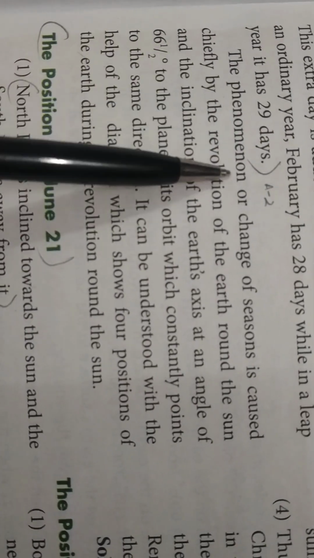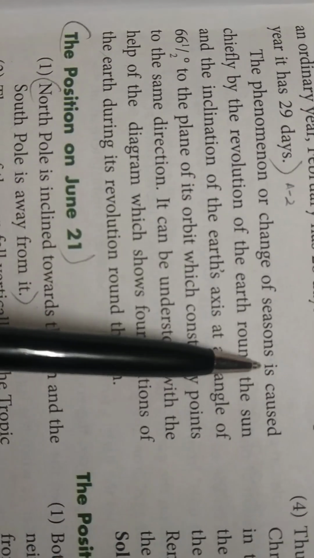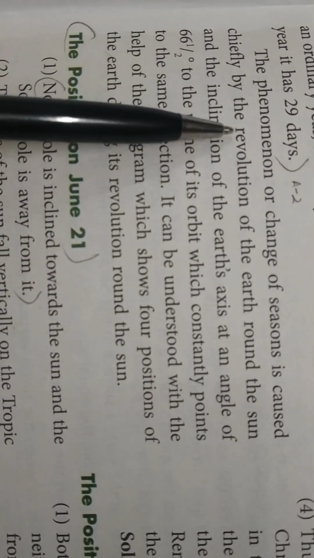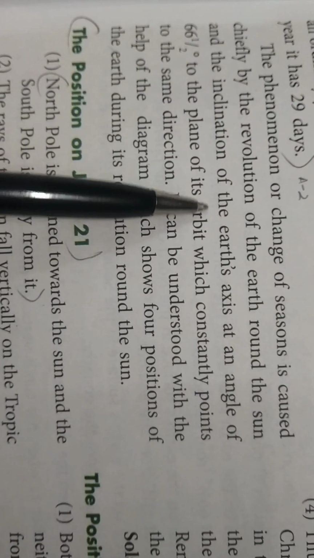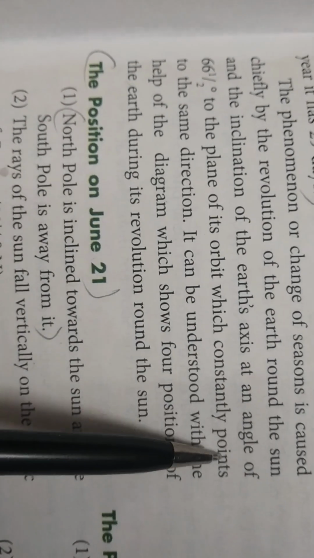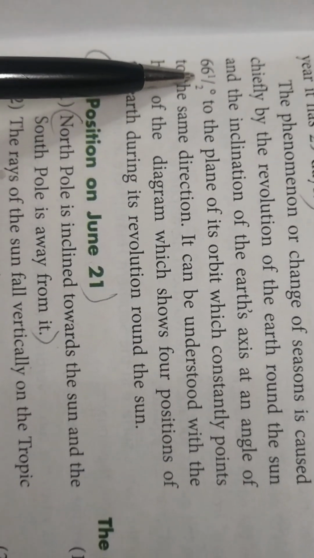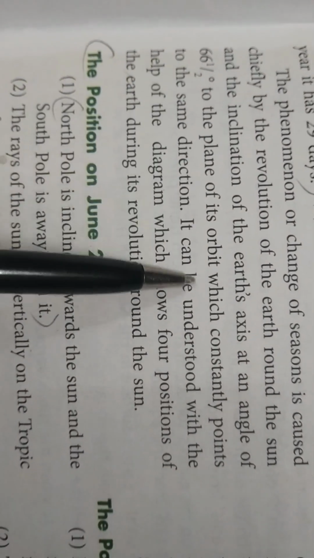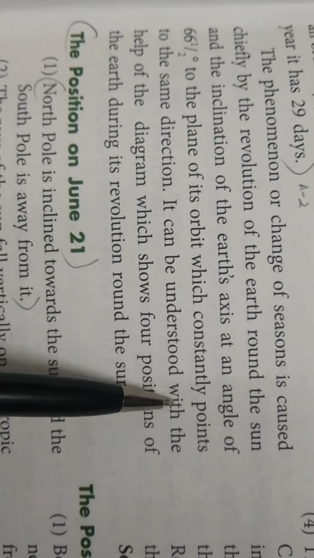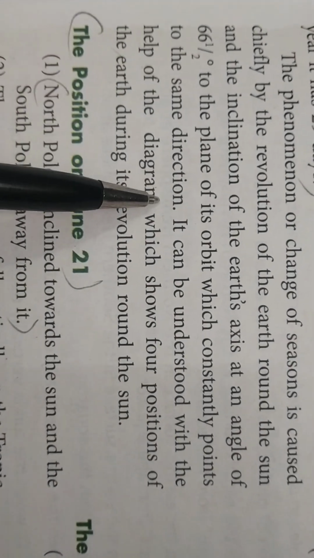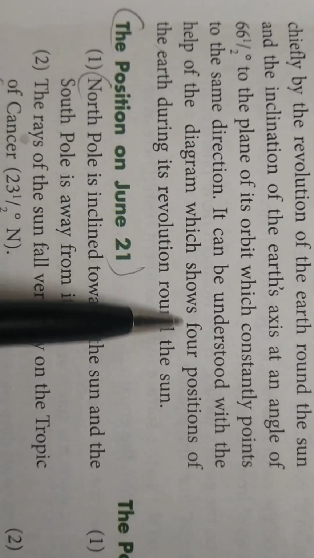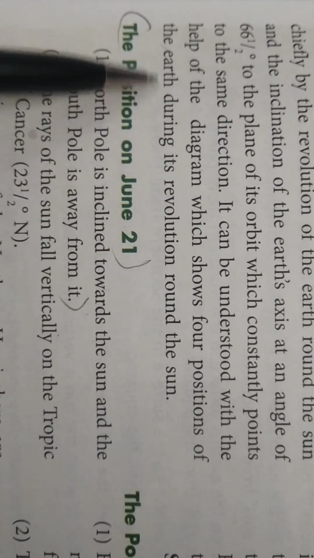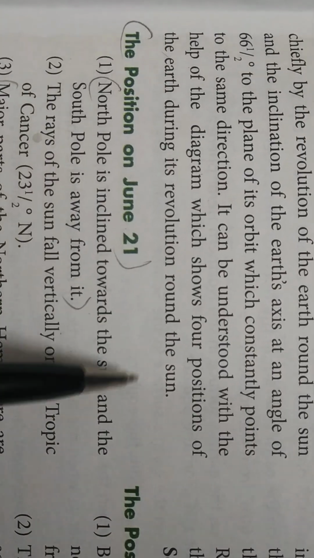The phenomenon of change of seasons is caused chiefly by the revolution of Earth around the Sun and the inclination of the Earth's axis at an angle of 66.5 degrees to the plane of its orbit, which constantly points to the same direction. It can be understood with the help of a diagram which shows 4 positions of the Earth during its revolution around the Sun.